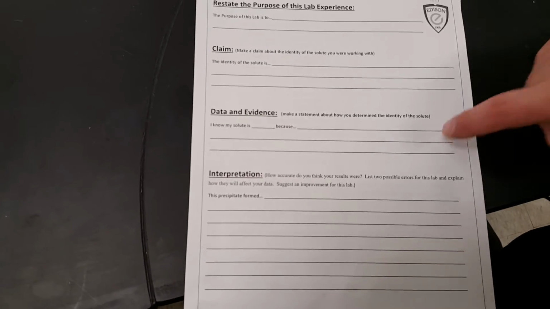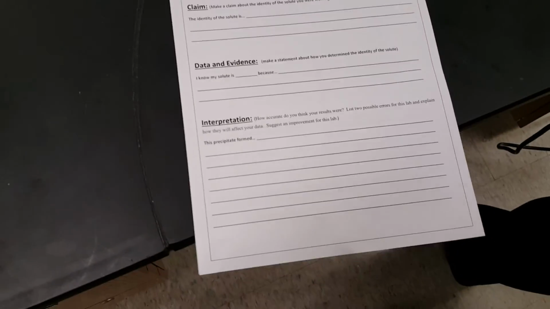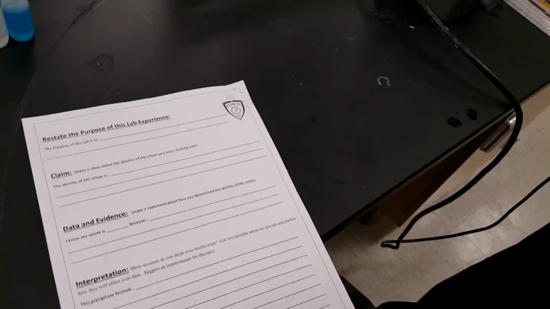So we'll see just how it goes. A graph and analysis and then CER. Claim, evidence, reasoning like normal. The identity of the solute is: which one of those chemicals from table G was it, and why? And interpretation: how accurate do you think your results were? Basically, if your curve compares really closely to table G's, you were pretty good.